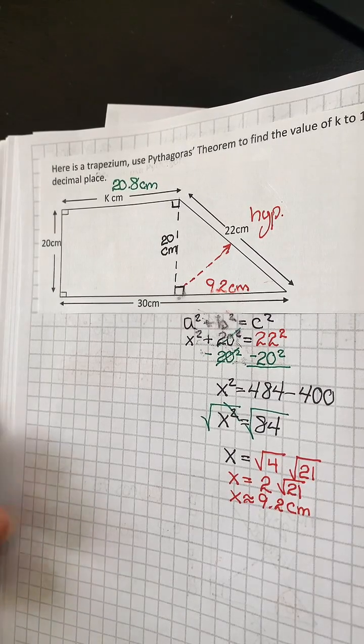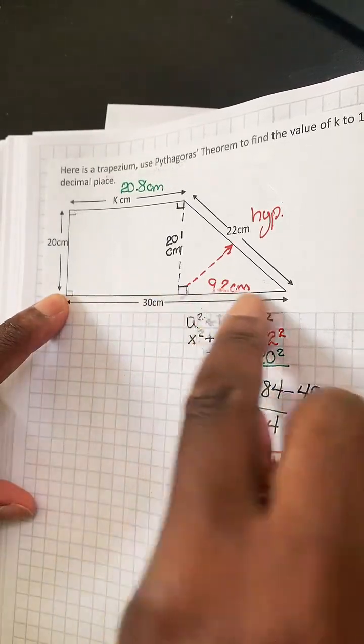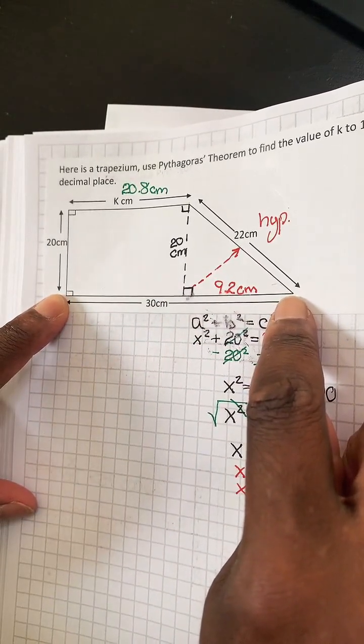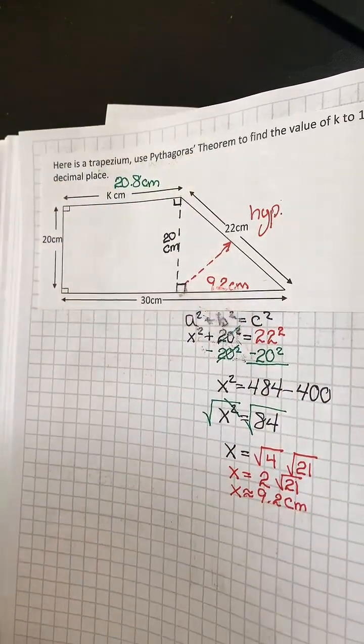Everything's possible. All right, so we had to figure out what this side is, knowing that the whole length here was 30. All we had to do is subtract 30 minus 9.2, and we get what was left over.